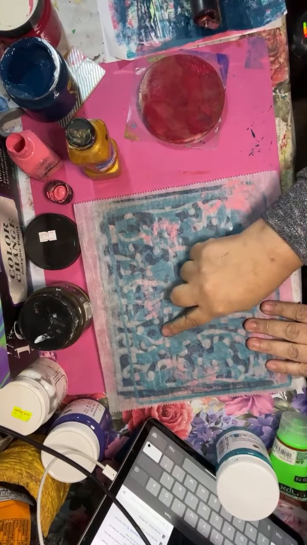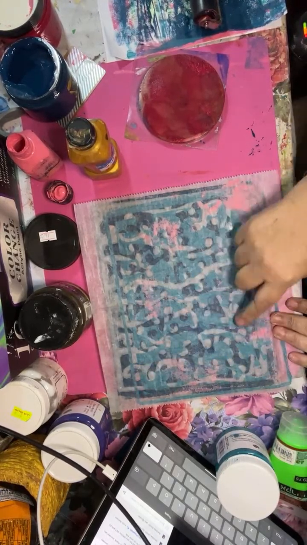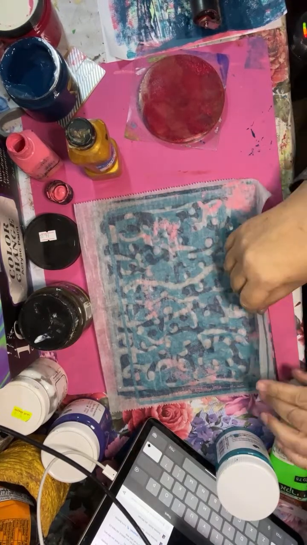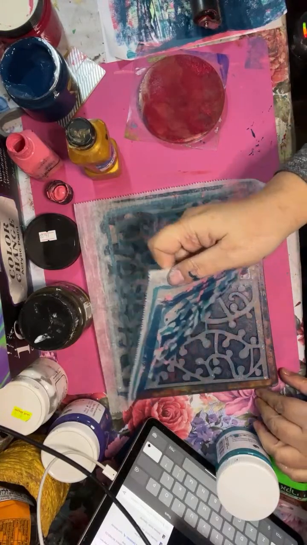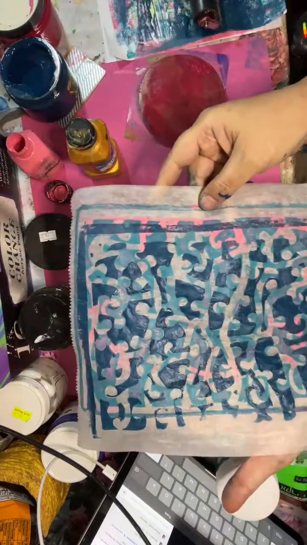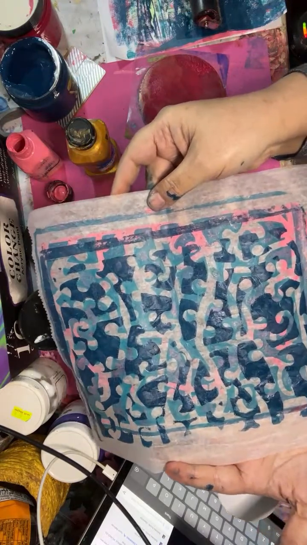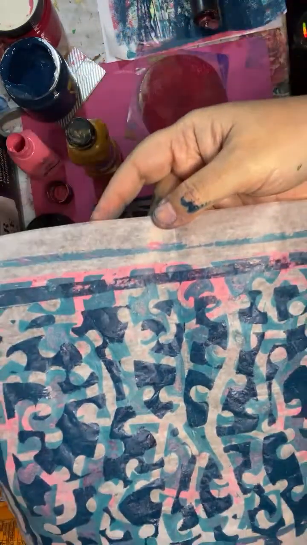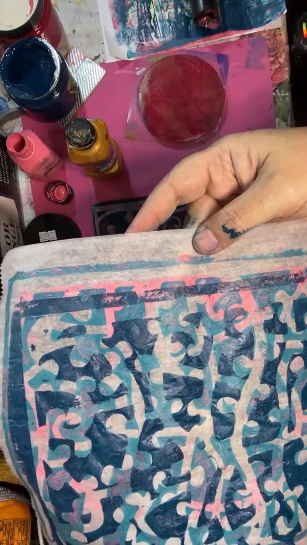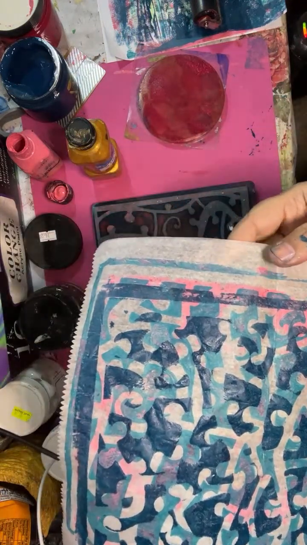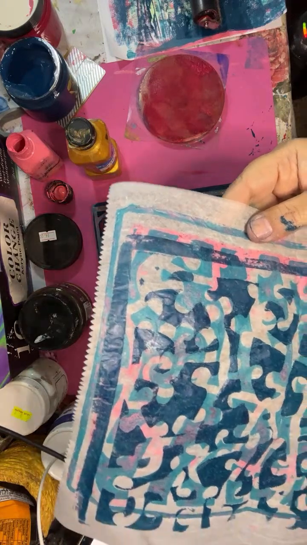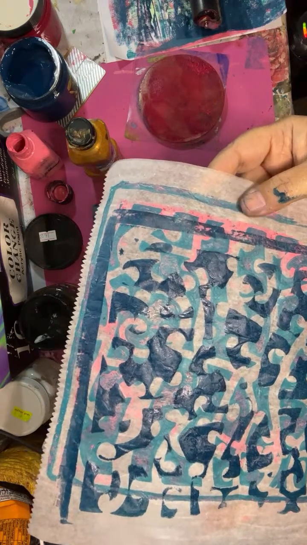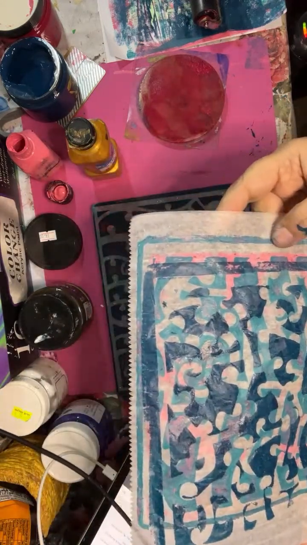Here you can see the color where it is blue and where it is not. And then, see, I like this. I really like this. What do you think? Maybe if I did some gold as a background, it will be the best. I don't know if I can do it now.